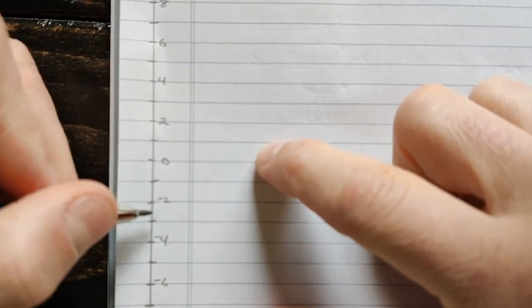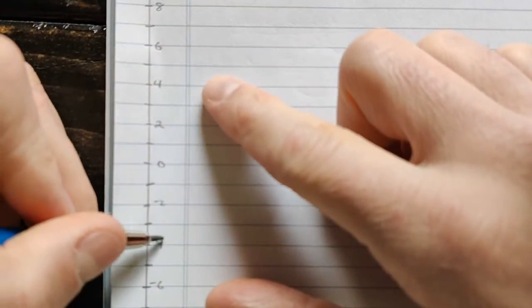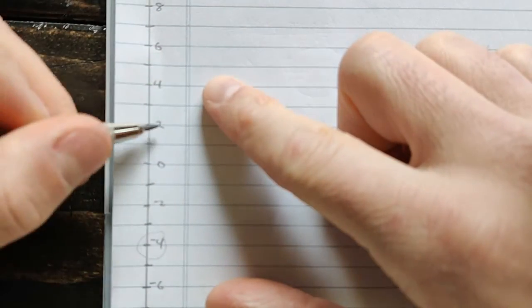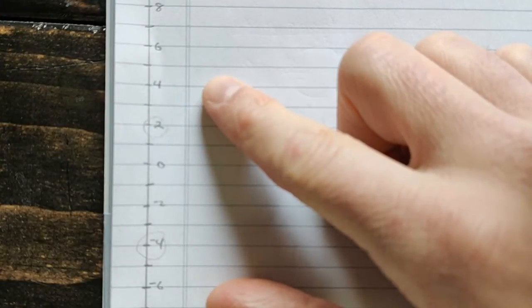I have 0 here. A couple things to note when you're working with integers: negative numbers are smaller than positive numbers. -4 is smaller than +2, because it's lower on that number line, lower on that thermometer. Thus, it's a smaller number. So even though the numerical portion, the 4, is larger than 2, because it's a negative number, it's smaller.